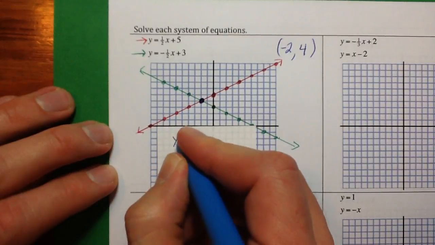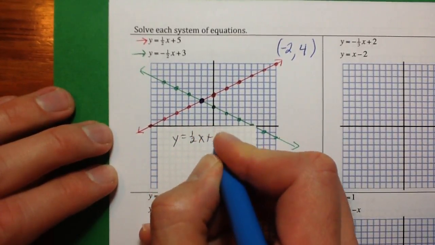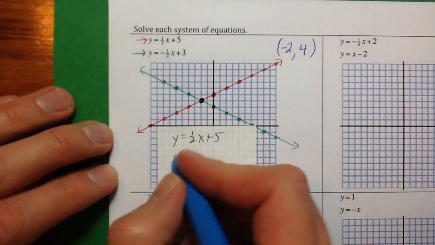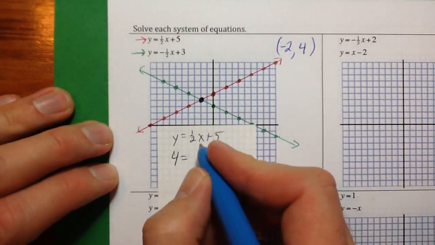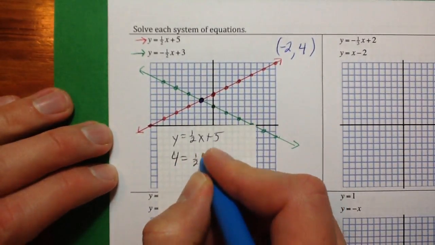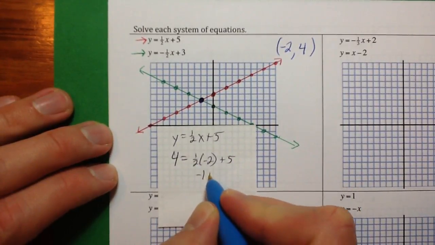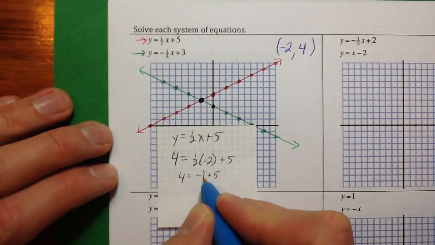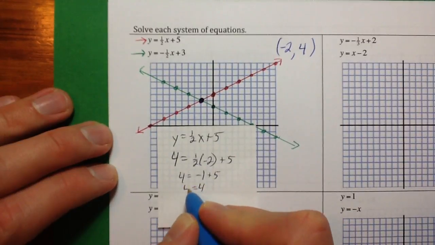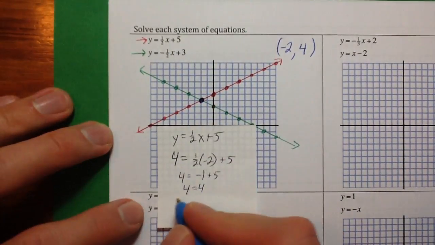So if I have y equals 1/2 x plus 5, and I plug a 4 in for y and a negative 2 in for x, I should get a true statement. 1/2 times negative 2 plus 5. Half of negative 2 is negative 1. Negative 1 plus 5 is indeed 4. So sure enough, it works in the top equation. Let's try the bottom one.